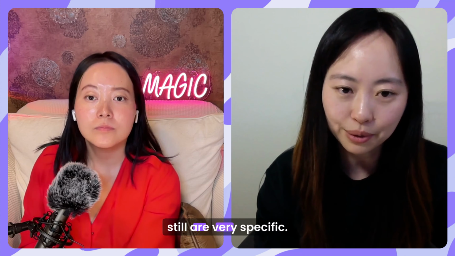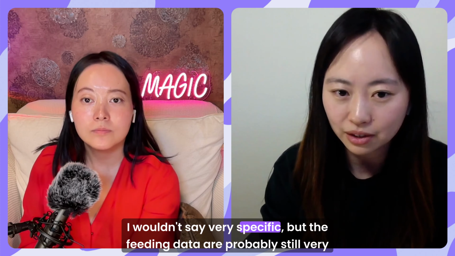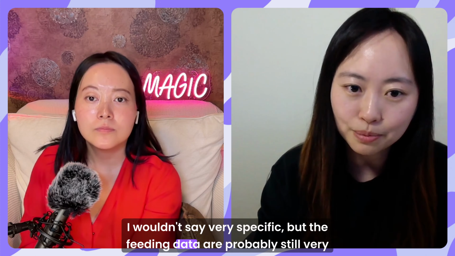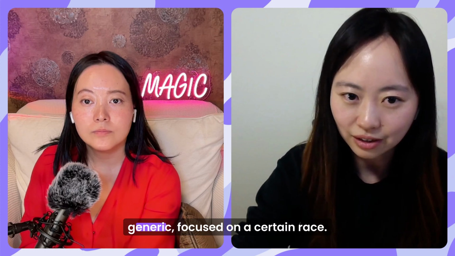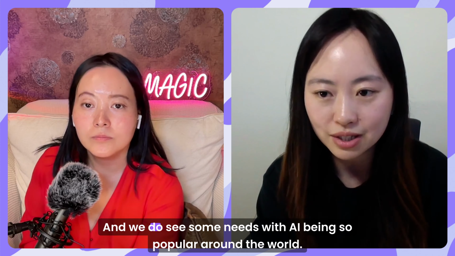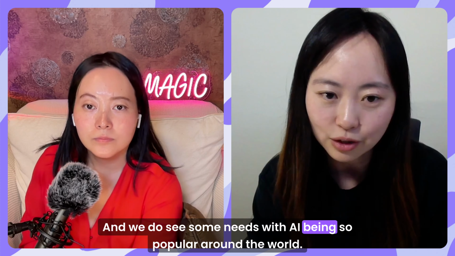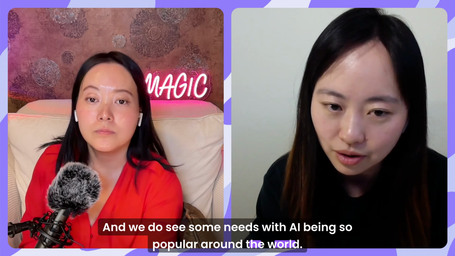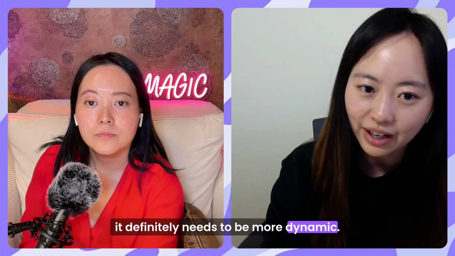So I think this is the reason that some of the existing image generation models are still very specific. I wouldn't say specific, but the training data are probably still very generic, focused on a certain race. And with AI being so popular around the world, we do see needs for it to be more dynamic, right?